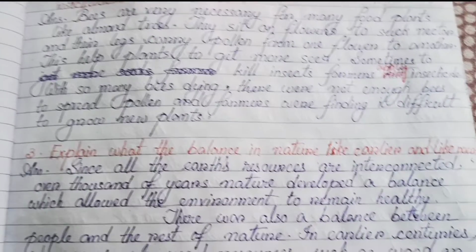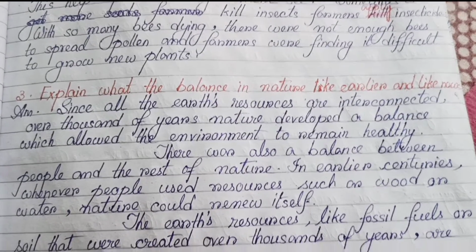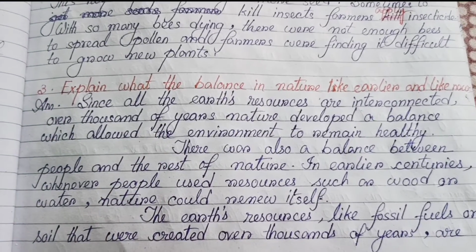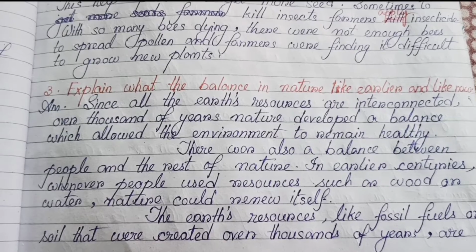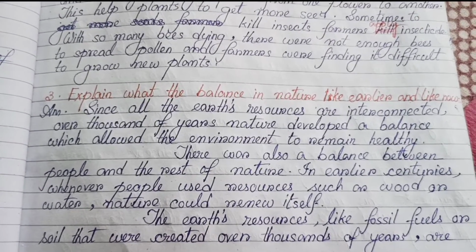Number 3, explain what the balance in nature was like earlier and like now. Since all the Earth's resources are interconnected, over thousands of years nature developed a balance which allowed the environment to remain healthy.